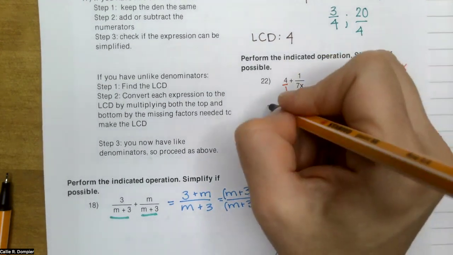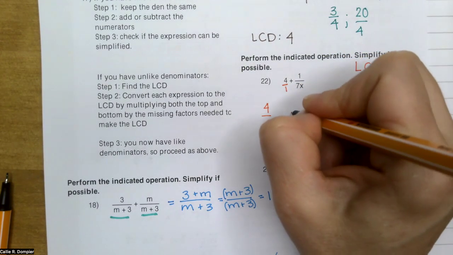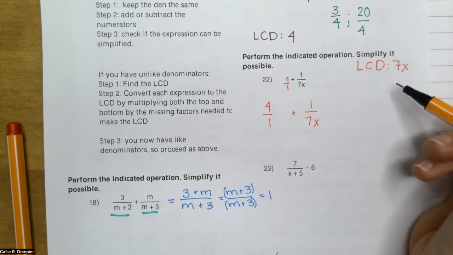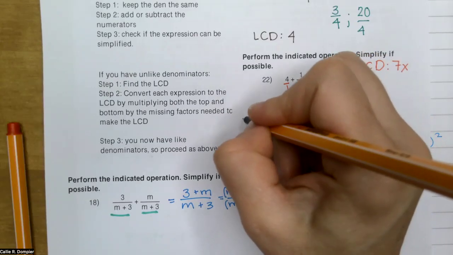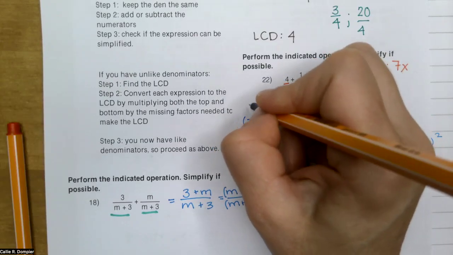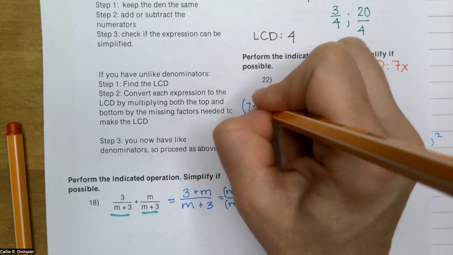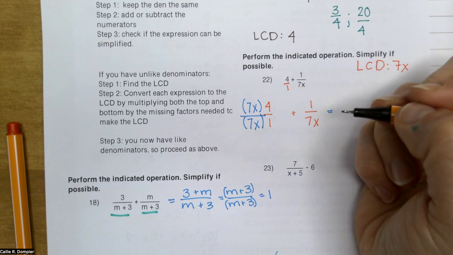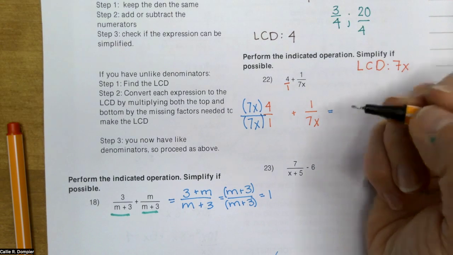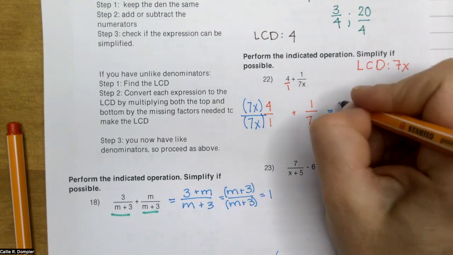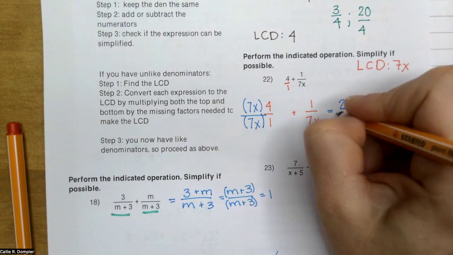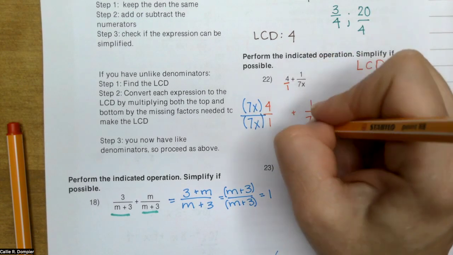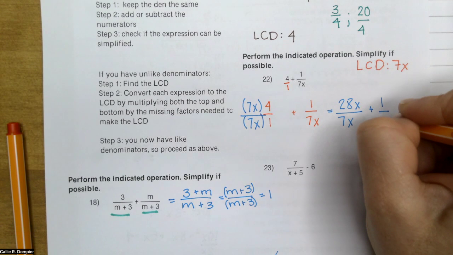What do we need to do? 4/1 plus 1/7x. I need to change that 1 to a 7x, so I'm going to multiply it by 7x. Anything I do to the bottom of the fraction, I have to do to the top of the fraction. So that becomes 4 times 7x, which is 28x over 7x, plus, and that just remains the same, 1/7x.